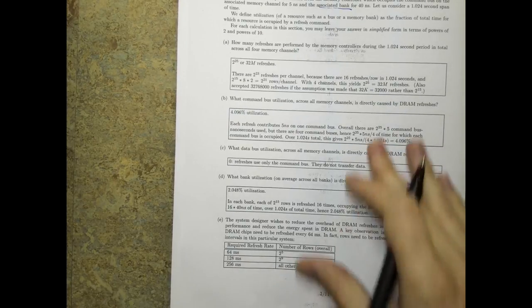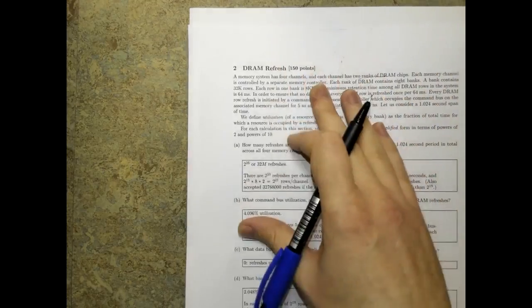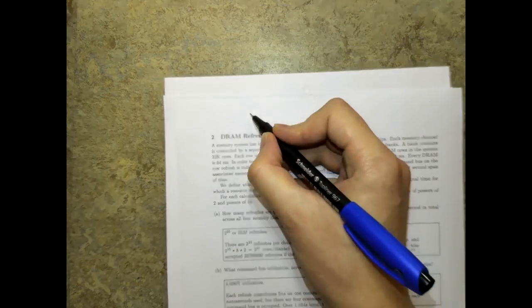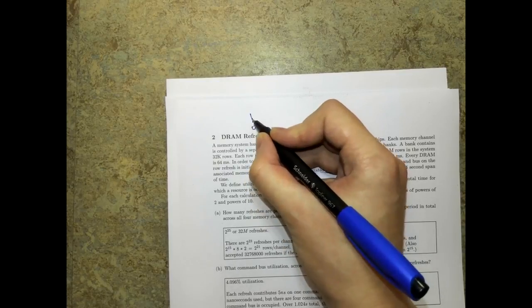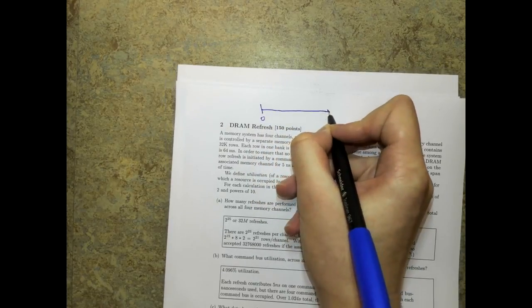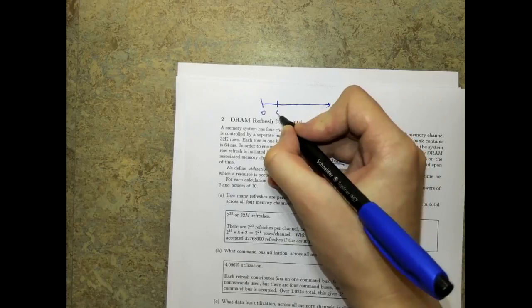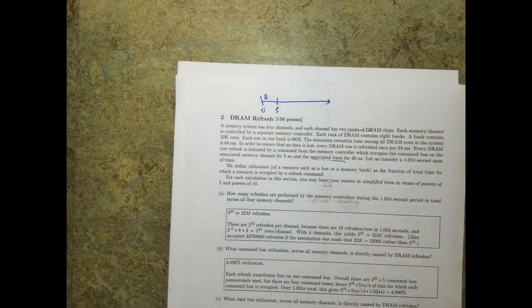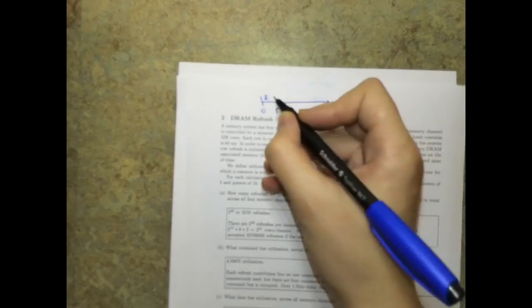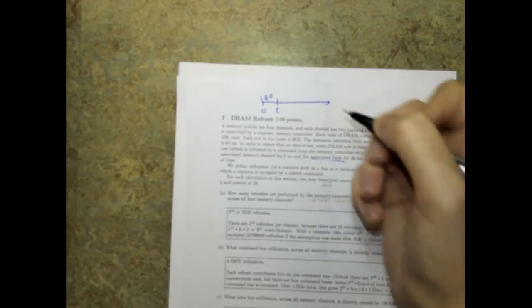So let's say this is time 0, and time goes this way. For example, here until 5, you have a refresh to, let's consider only a single rank, so you refresh, let's say, rank 0, bank 0.